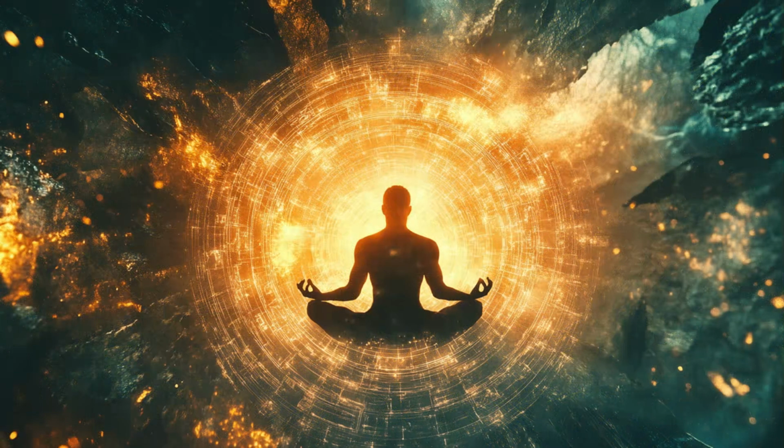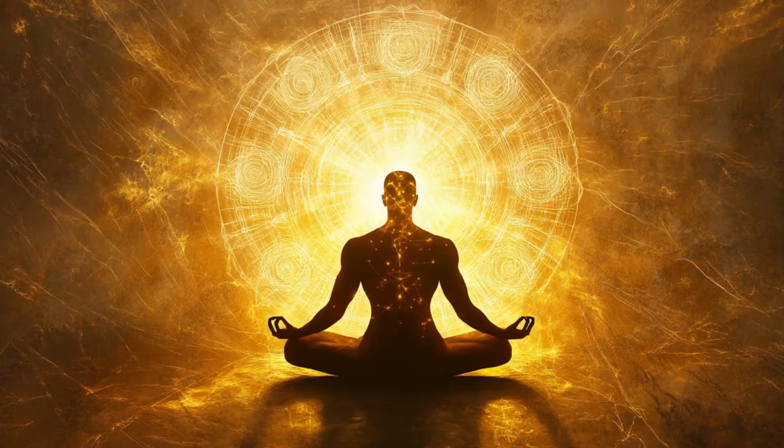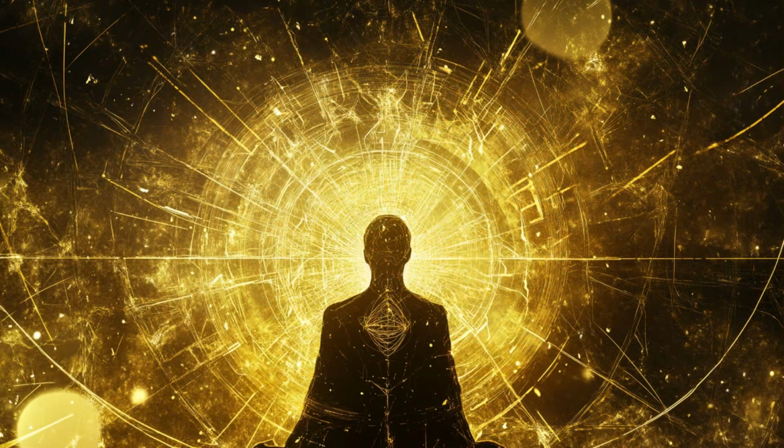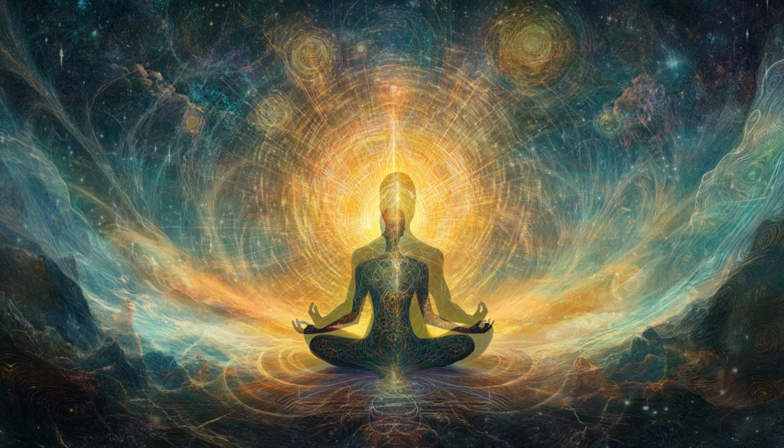Comfort. Sit comfortably, whether on a cushion, chair, or yoga mat. Your body should be relaxed but alert. Find a posture that supports both comfort and concentration. Personal touch. Feel free to add personal touches such as a favorite incense, a small crystal, or even a plant. These items can help create a sense of sacred space and serve as anchors for your attention.